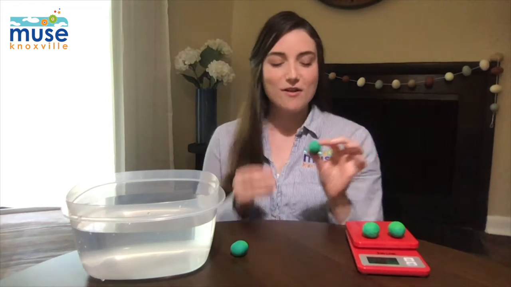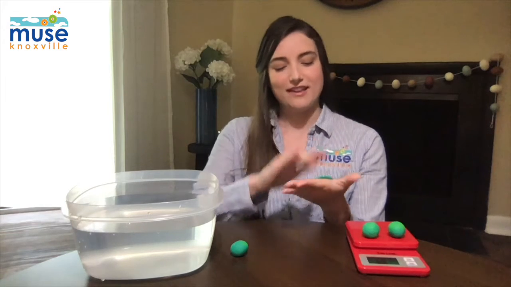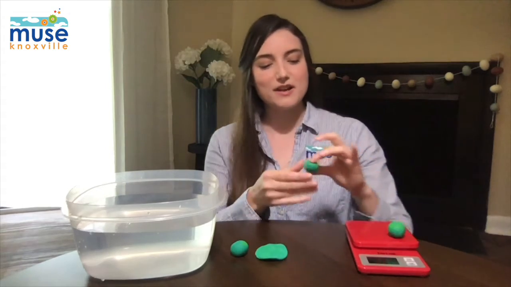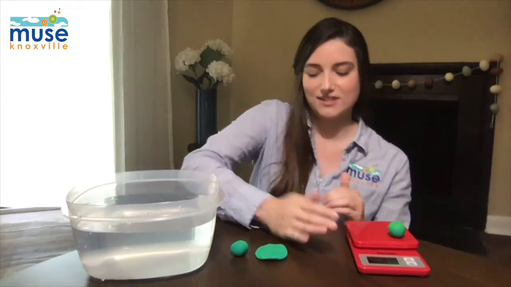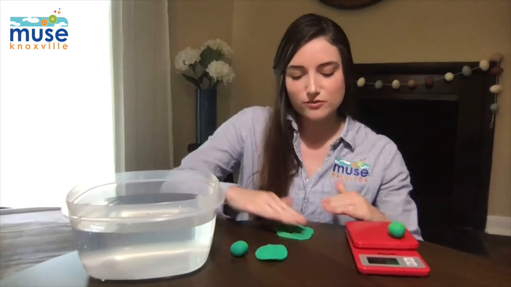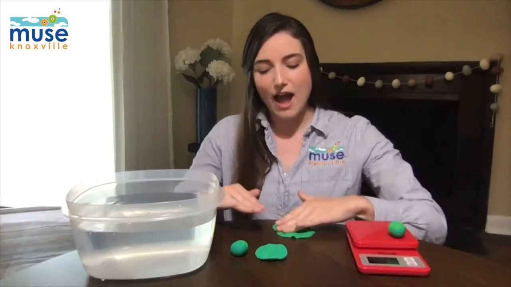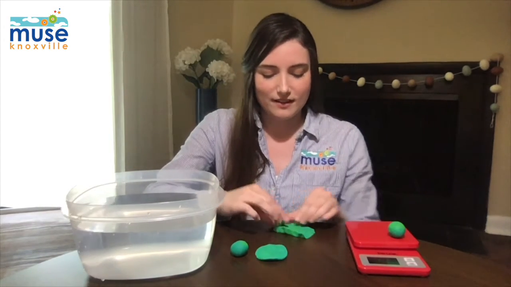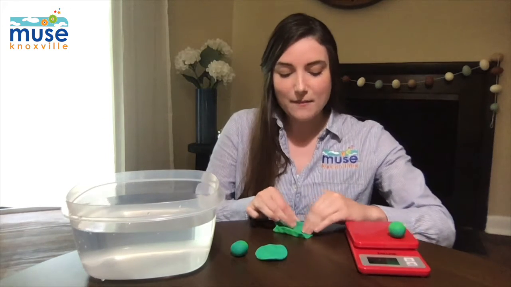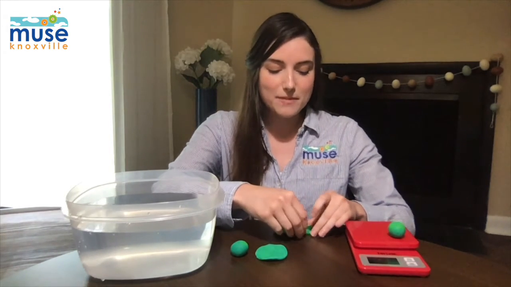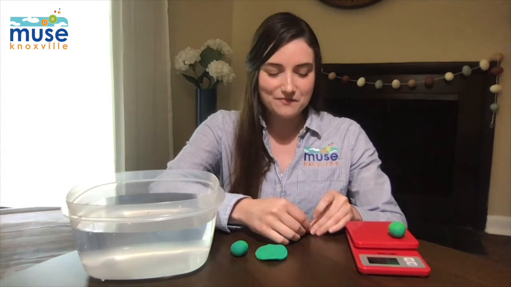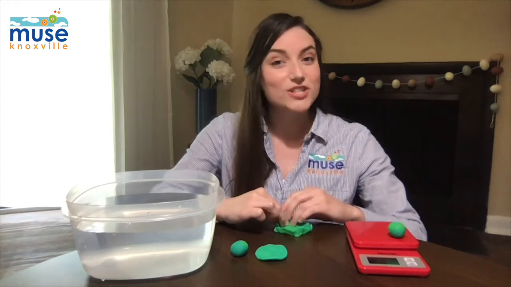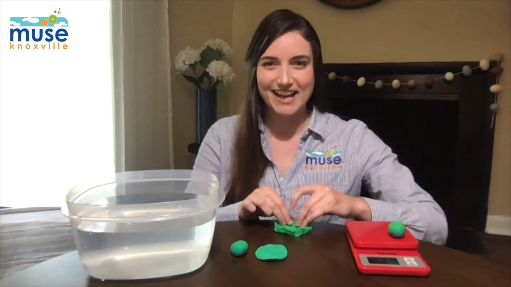For my next ball of Play-Doh, I want to flatten it out like a pancake and keep it in a circular shape, like this. For my next one, I think I'm going to flatten it out a lot and use the table to help me, spreading out my Play-Doh, and I'm going to pinch up the sides, kind of reminds me of a boat shape as well. Here we go. I think my next shape I'll do the exact same thing, but maybe make it in the shape of a triangle as well. Then I'll be ready to put my shapes in the water to test and see which shapes will float and which shapes will sink. I'll see you in a second.